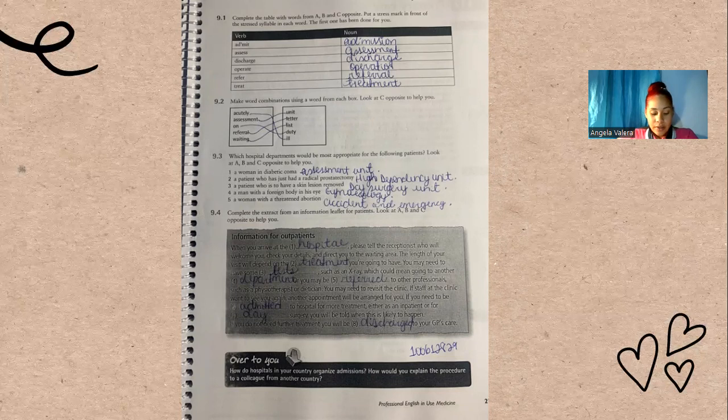A woman in diabetic coma: assessment unit. A patient who has just had a radical prostatectomy: high dependency unit. A patient who is to have a skin lesion removed: day surgery unit.